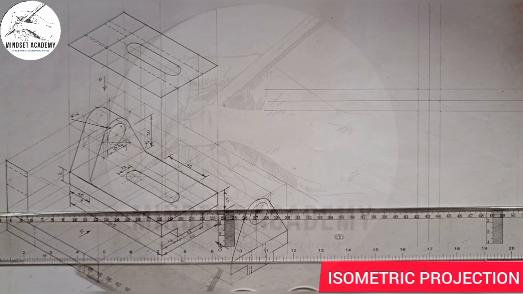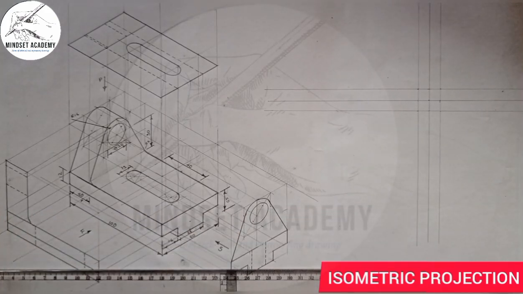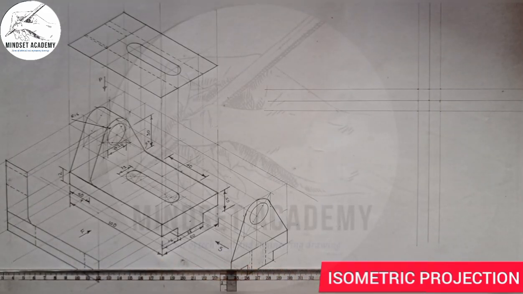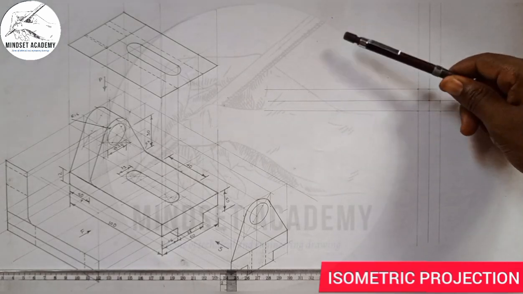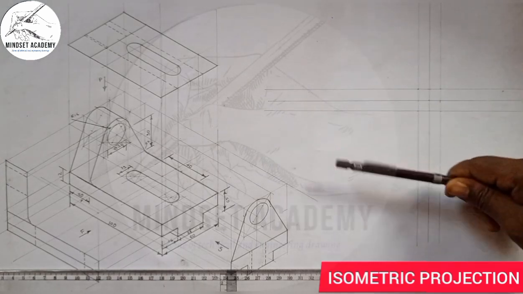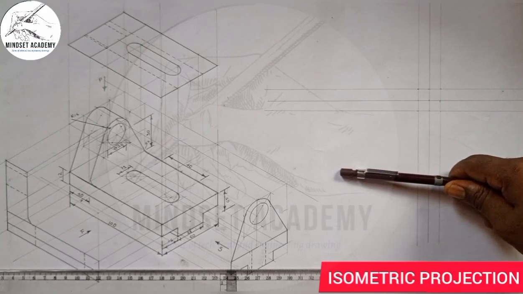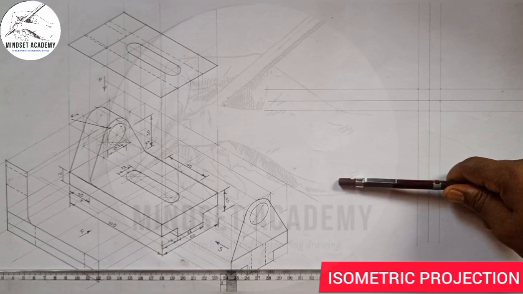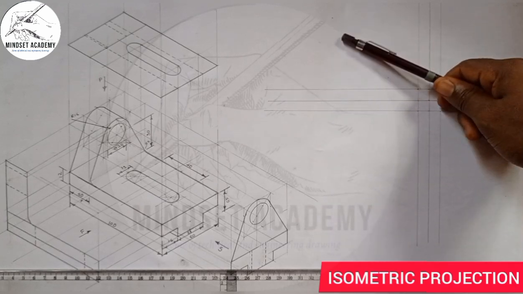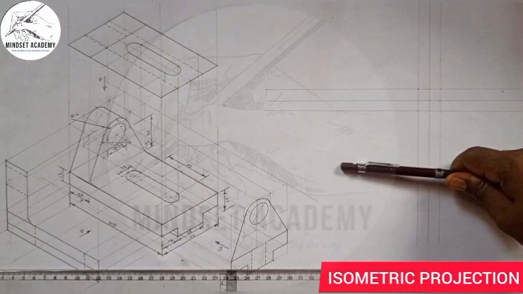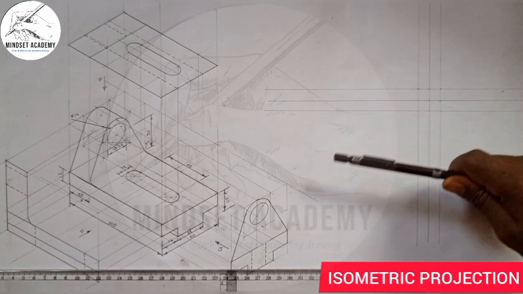So let's start our measurement. Now we want to draw in third angle projection. Like I told you in the previous video, if I draw my front elevation here and my plan here, I am drawing in first angle projection. But if I reverse the case and draw my plan here and my front elevation here, I'm drawing in third angle projection. So in this video, I'll be drawing in third angle projection.